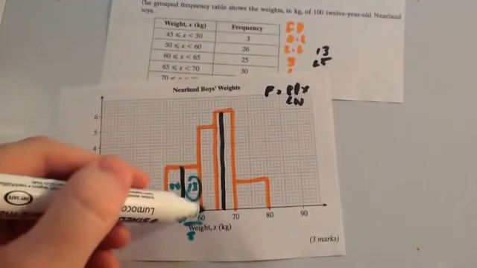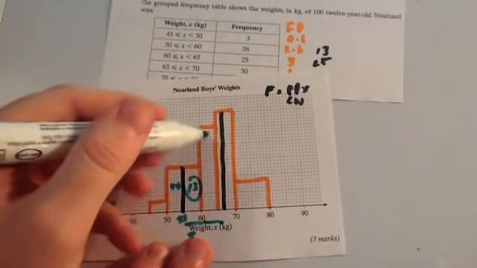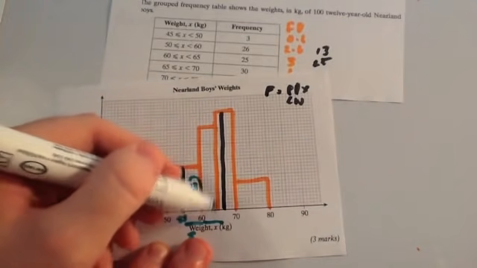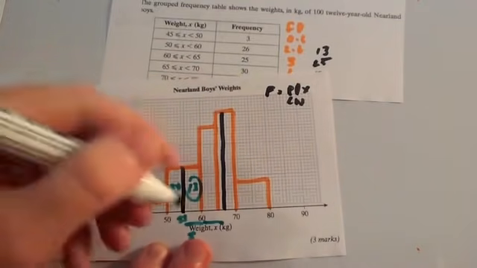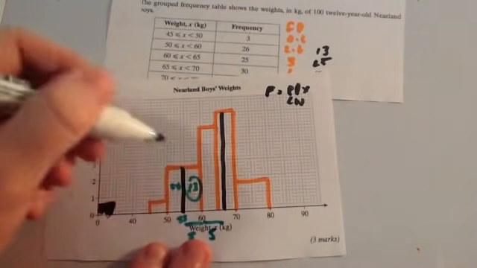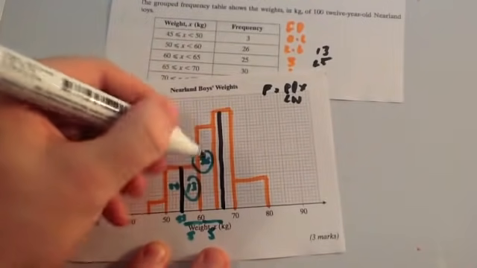Okay, next bar. The class width of the next bar is from 60 to 65. Actually, it's the whole of the next bar. So 60 to 65. Well, I don't actually need to do this because I know it's going to be 25 anyway. But the class width for this bar, 60 to 65, is 5. It goes up to 5, so the height of it is 5. 5 times 5, there's 25 in this bar here.